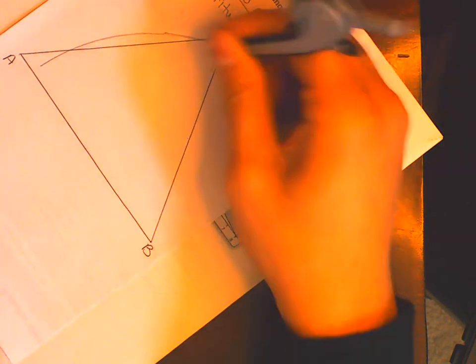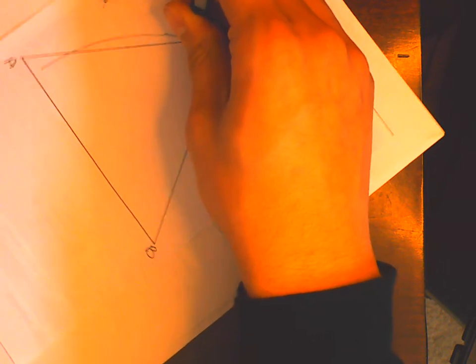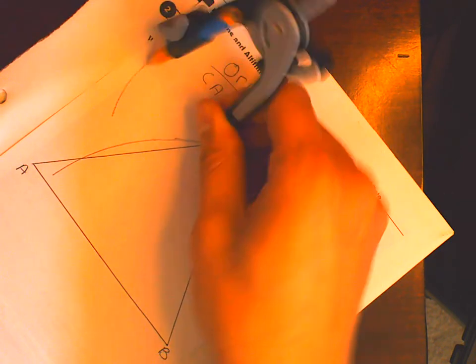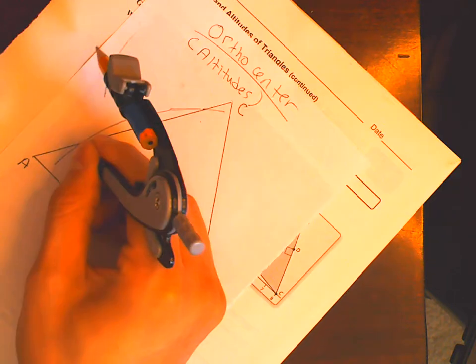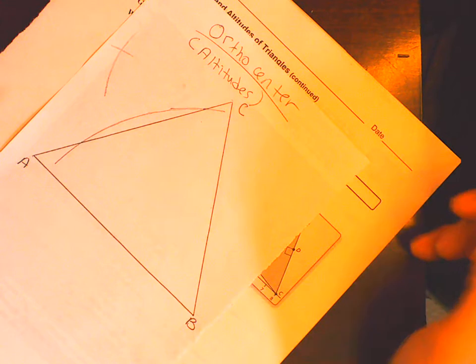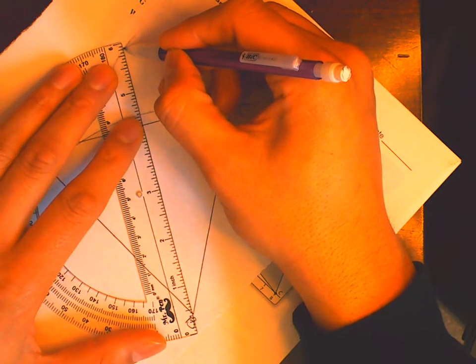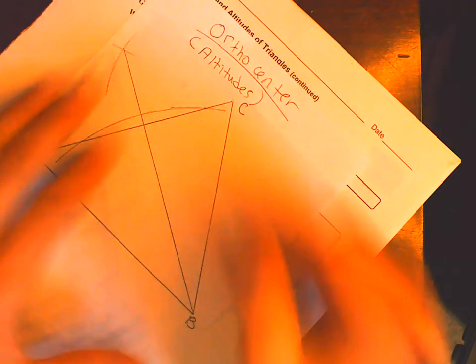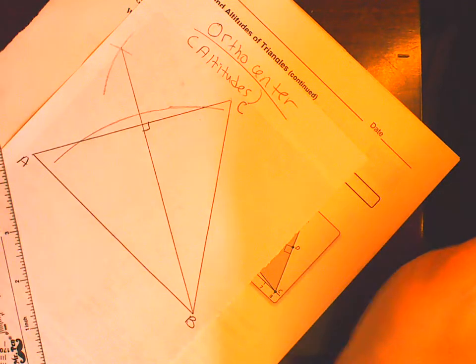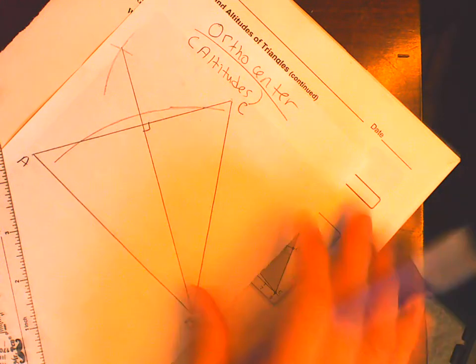Then draw an arc like this. You might want to close it in a little bit, just make sure it's more than halfway. And then draw an arc from that point right there and from this point right here. What that's going to do is allow me to make a line from here to the opposite vertex. And that's just going to be a perpendicular, not necessarily a perpendicular bisector. It's not going to cut this segment in half. That is an altitude.